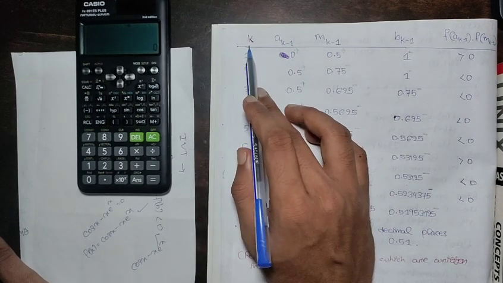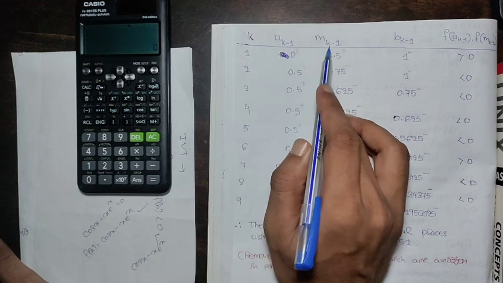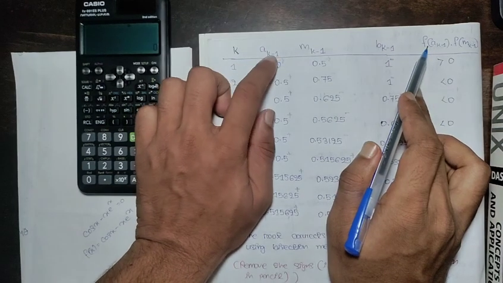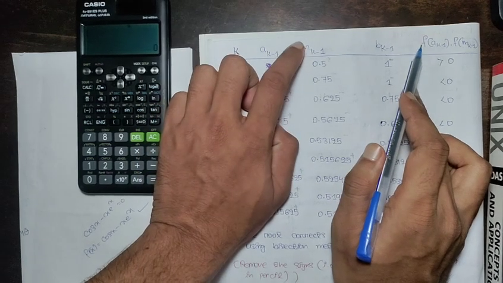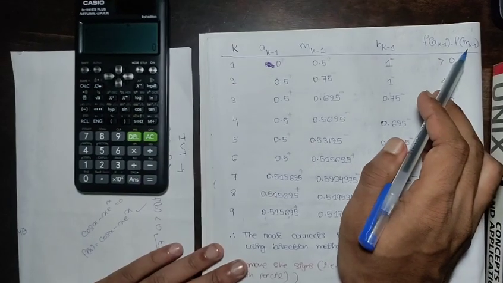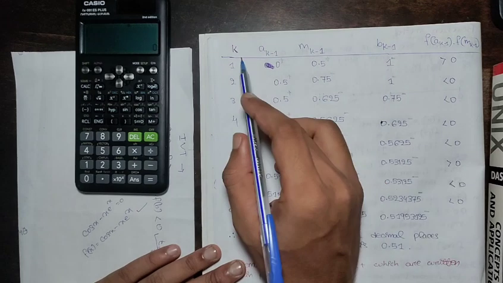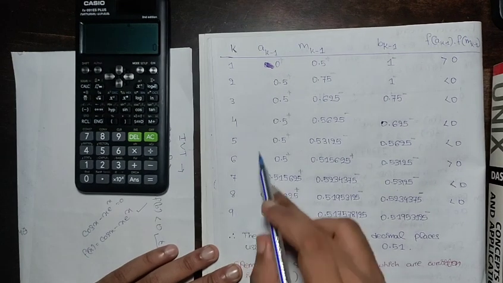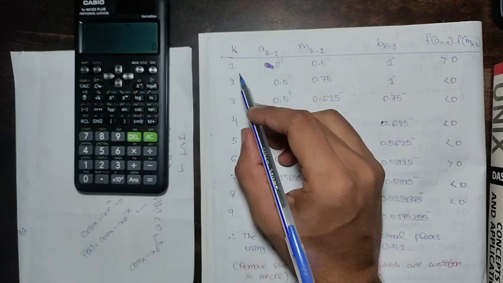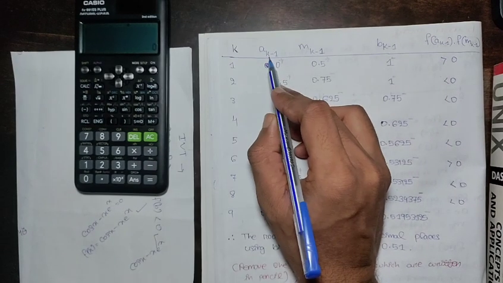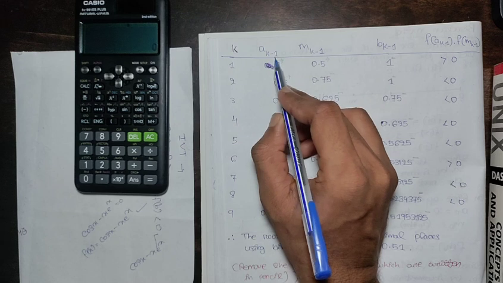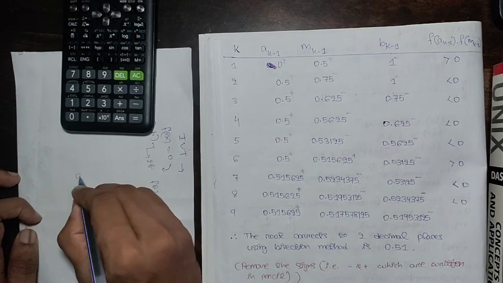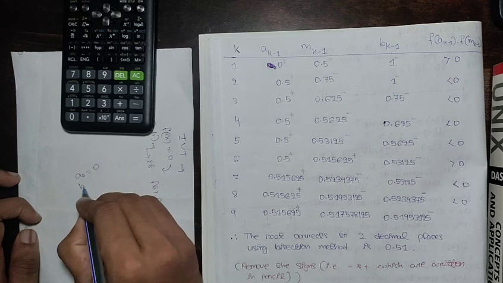In the tabular format, here it is k, then a k minus 1, m k minus 1, b k minus 1, and f of a k minus 1 times f of m k minus 1. It is the serial number, or the number of steps. When k is 1, a 1 minus 1 is a0. In the previous step we already got a0 equal to 0 and b0 equal to 1.